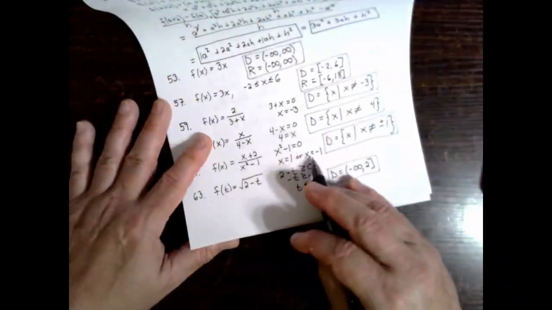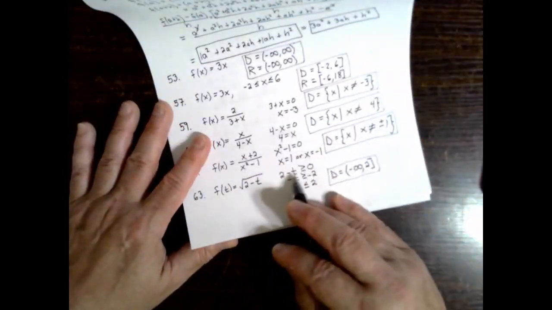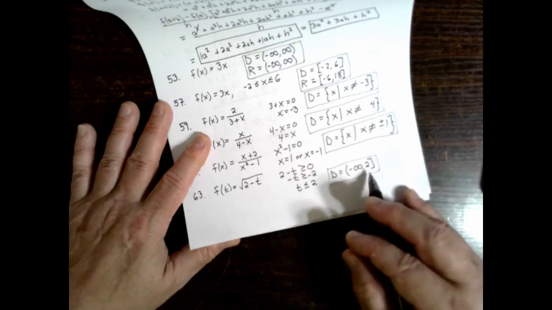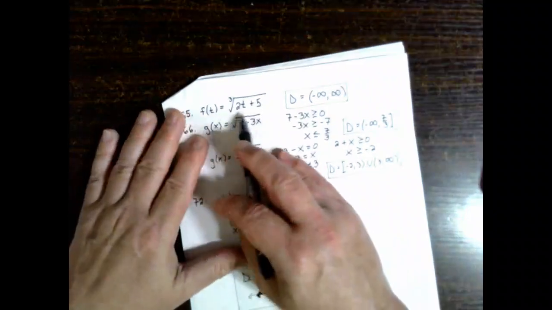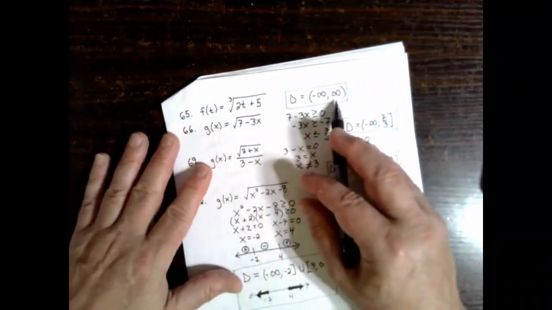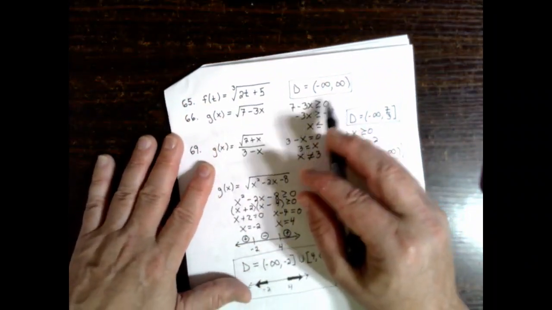Notice with this one, when we get our answer, we throw it out. On this one, when we get our answer, we keep it. That's the difference between even roots and fractions. Notice this is an odd root. There's no problem with odd roots, so the domain is everything.